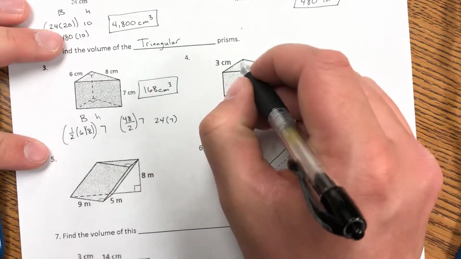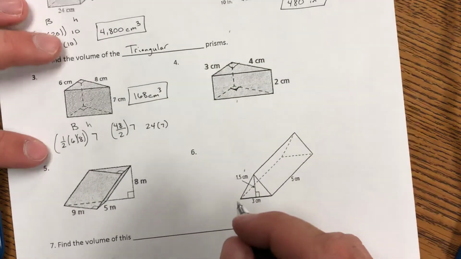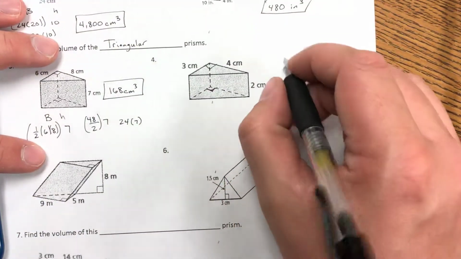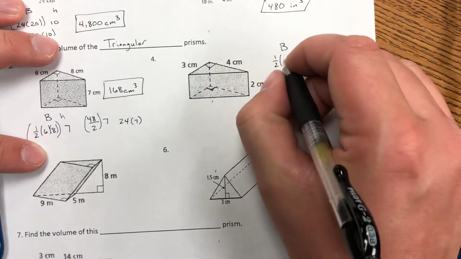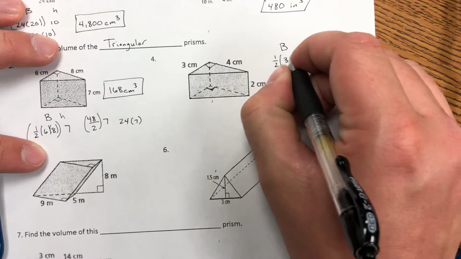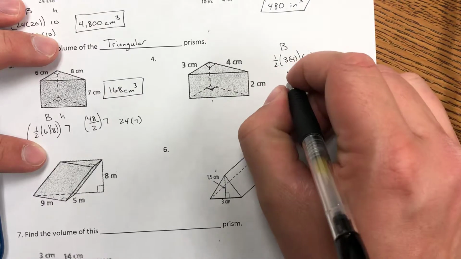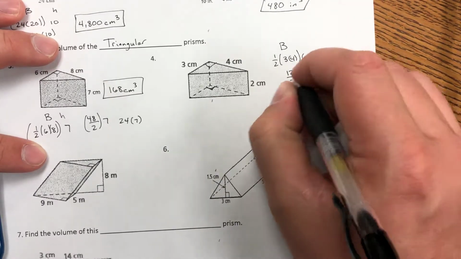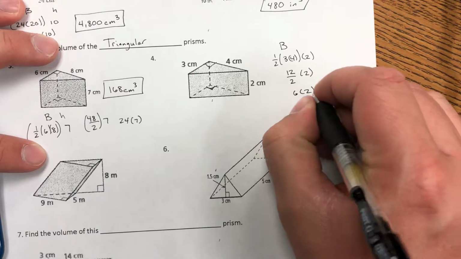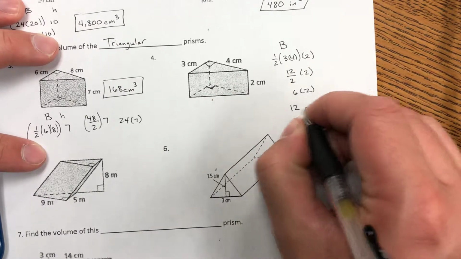Next shape, although the right angle isn't up here, it is vaguely put down here, which allows us to know that those are the height and base of this triangle. So once again, it's still big B, which is 1/2 the base and the height of the triangle. So 3 times 4 times the height of the shape, which is 2. So 3 times 4 is 12. I'm cutting that in half, and I'm multiplying that by 2. Half of 12 is 6, times 2 is 12. And we are centimeters cubed here.